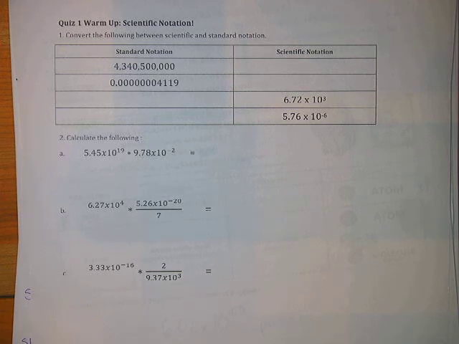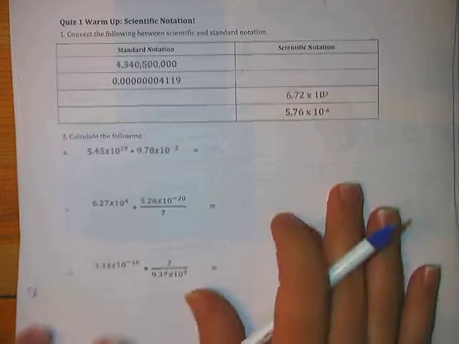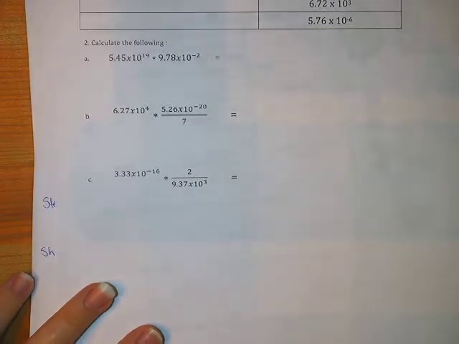Turn to page 16 in your booklets. This is a warm-up for the quiz you are taking today on scientific notation. I want to work one of these problems with you, then have you pause the video and finish the warm-up yourself, and then come back and go over the warm-up together. So, I want to talk about these calculation problems at the bottom of page 16.